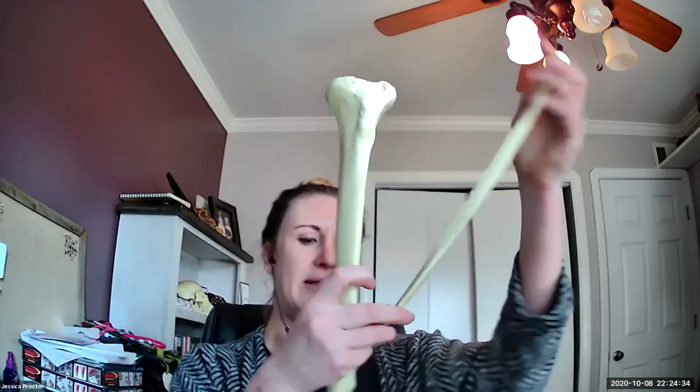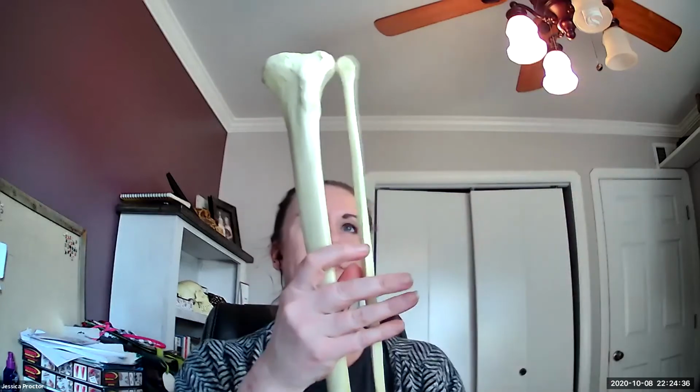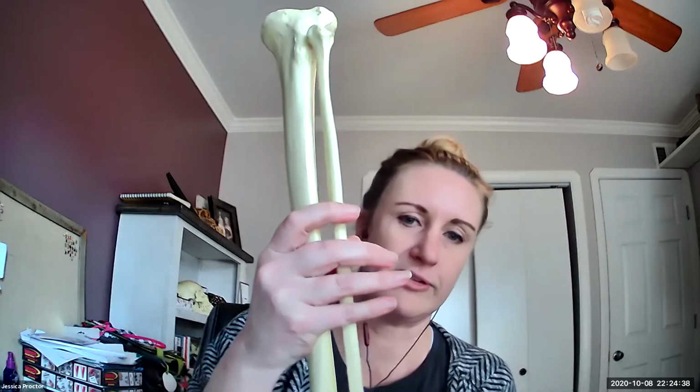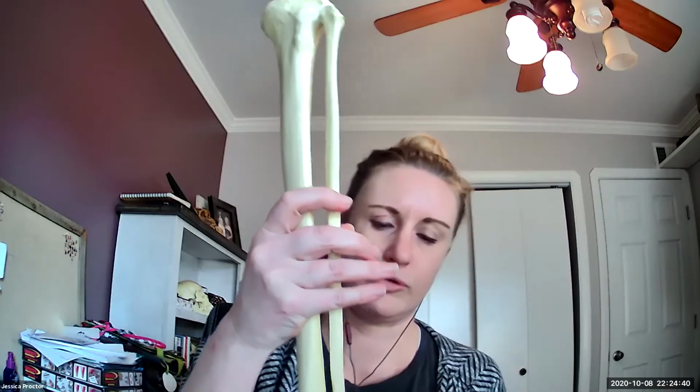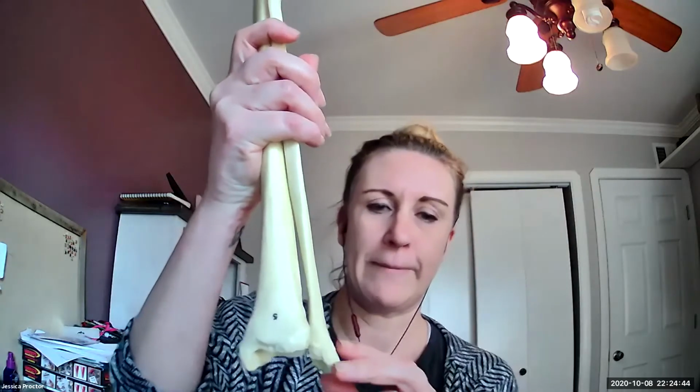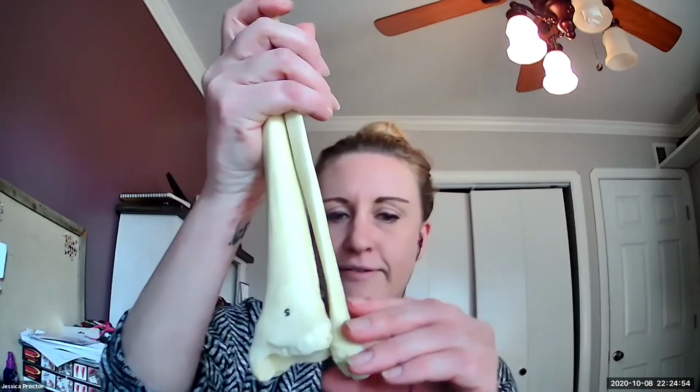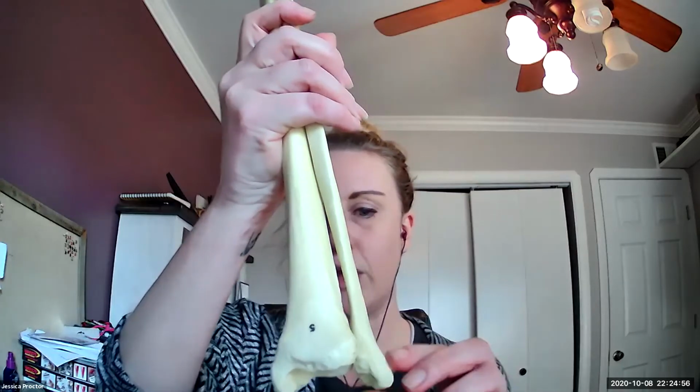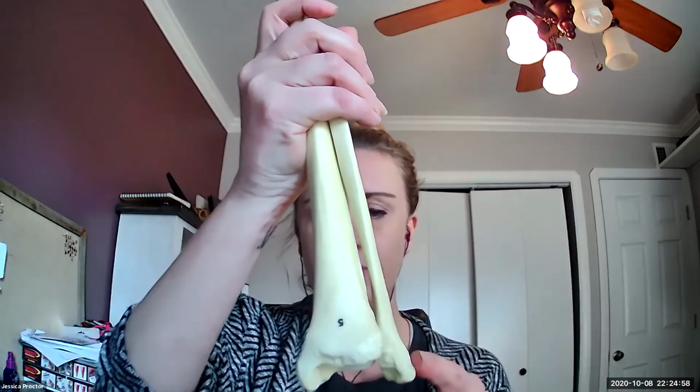And the fibula is a long skinny bone that is lateral to the tibia. When you feel that bump on the outside of your ankle, you're actually feeling the distal end of the fibula, which is called the lateral malleolus.